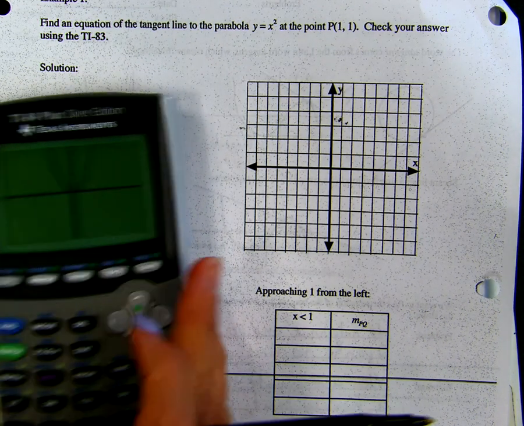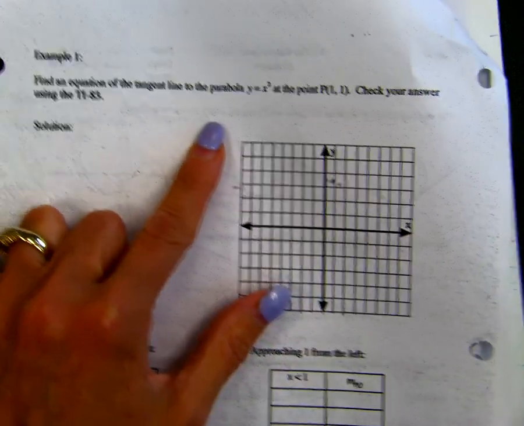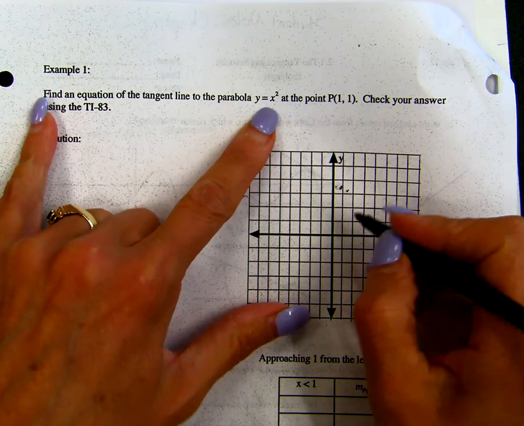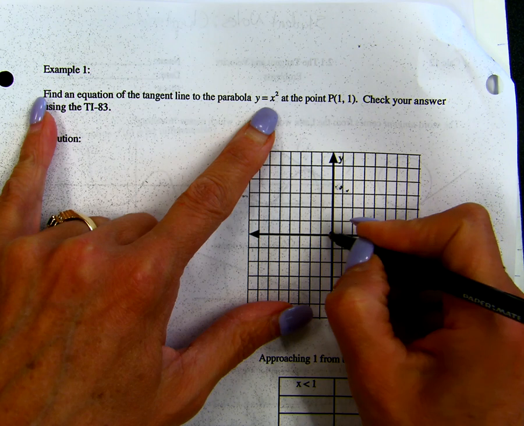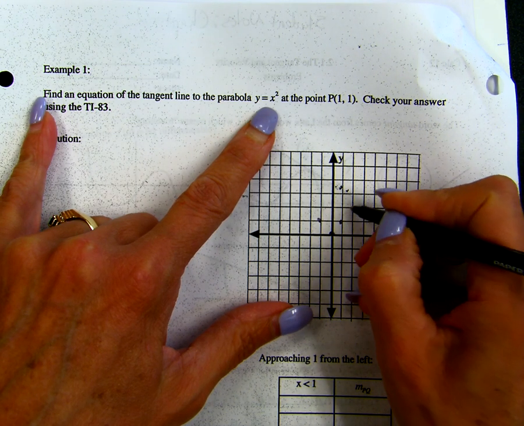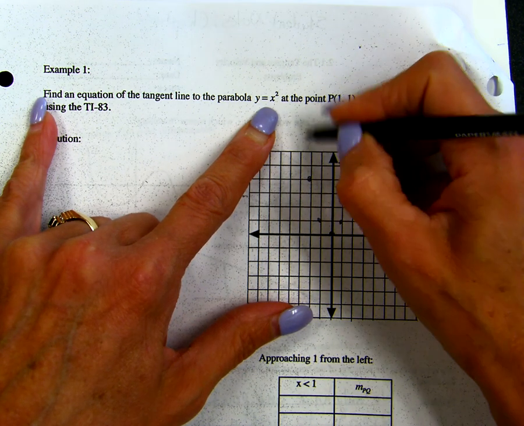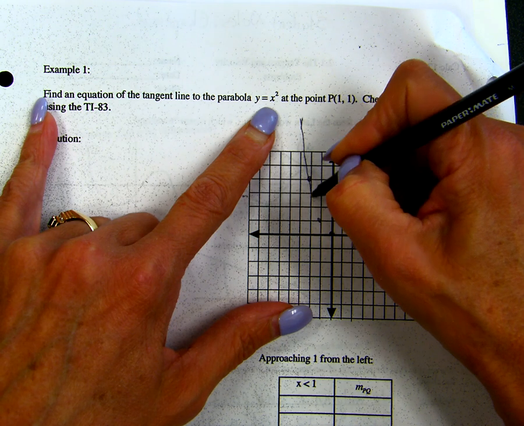Okay, so find an equation of the tangent line to the parabola y equals x squared at the point (1, 1). Okay, so let's graph y equals x squared. A y-intercept at (0, 0), and a pattern of over 1, up 1. Keep it symmetrical. Over 1, up 1, 2, 3, and over 1, up 5. And here is our parabola, y equals x squared.